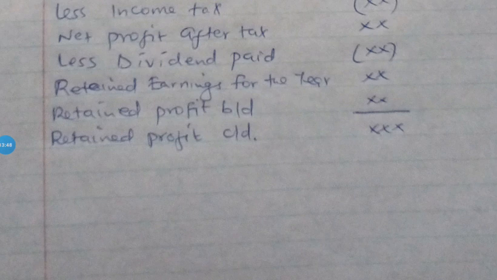So I hope we are together. If the examiner requires you to prepare the statement of comprehensive income, write that you are preparing the statement of comprehensive income, even though you know that this is the income statement. So do not change the words of the examiner. I hope we are together. So this is how we shall solve this. Then from there we shall go to the balance sheet.